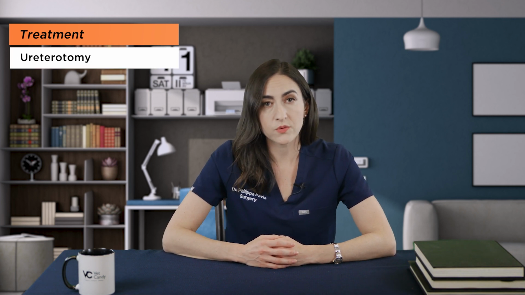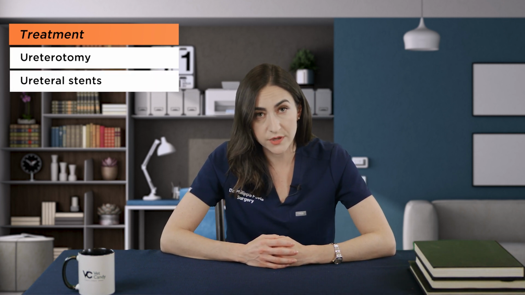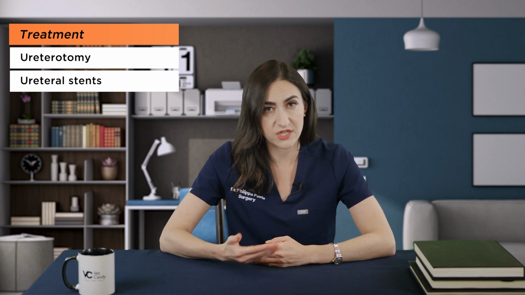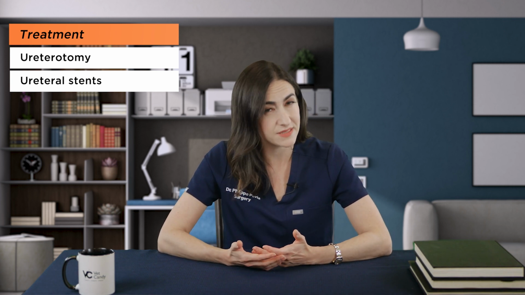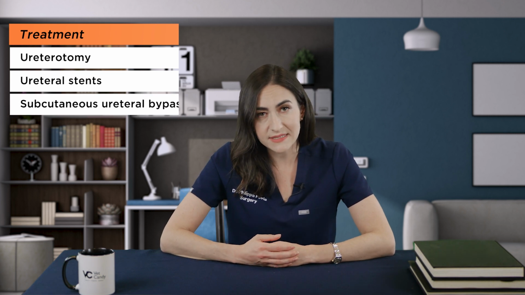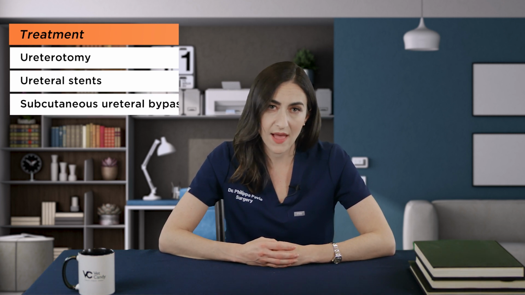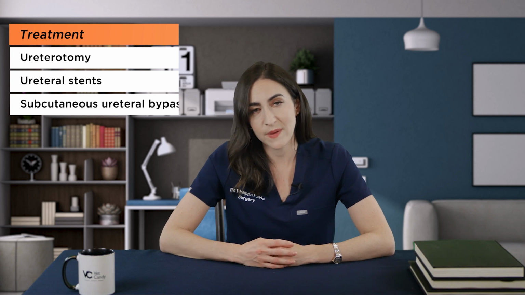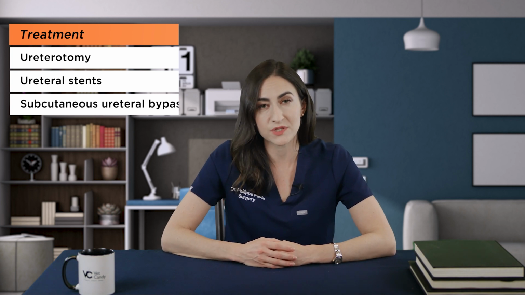The treatment is dependent on what options you have in your area. A ureterotomy, so opening up the ureter itself and removing a stone and stitching it back up, is one method, but it does carry some high risks, versus ureteral stents, or subcutaneous ureteral bypass. Again, this is something that will depend very much upon what is available to you in your geographical area and what your clients are open to in terms of travel and referral.